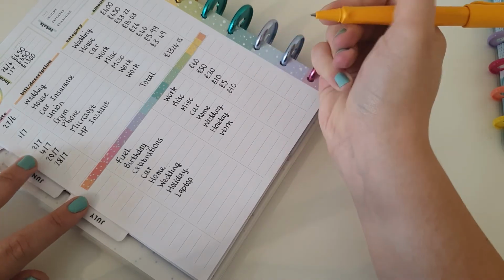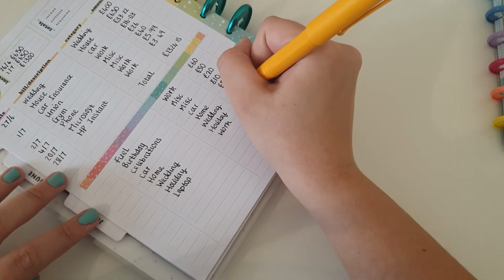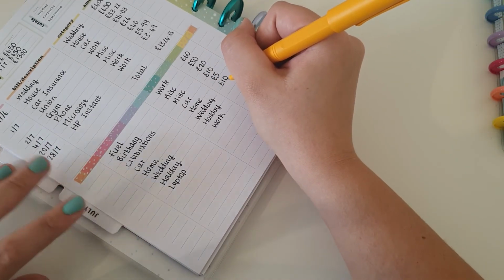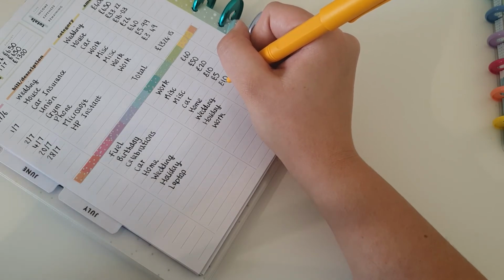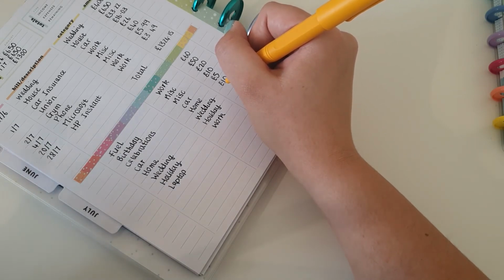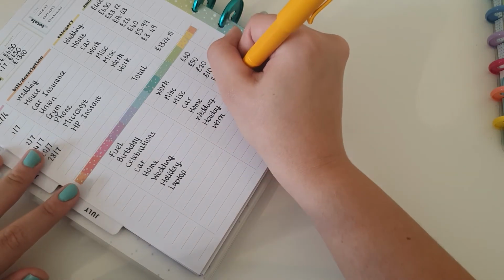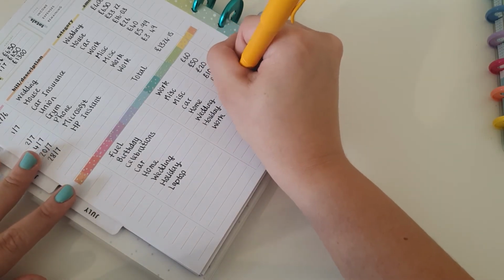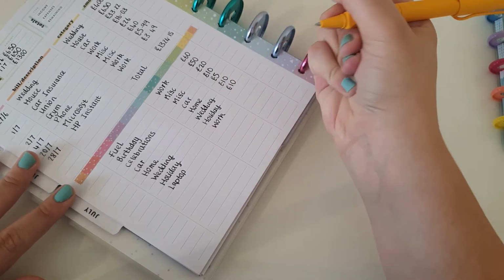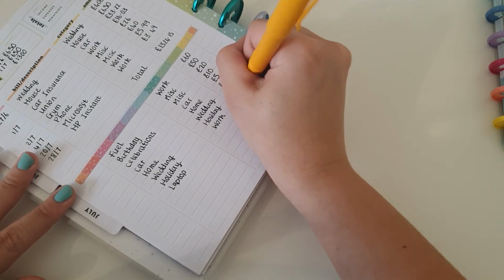So I'm going to put 10, holiday. There's quite a bit in there. And then I'm hoping to get money from the wedding from people, but I think I am going to put something in. I'll put 10. And then laptop, I'm actually going to put 50.